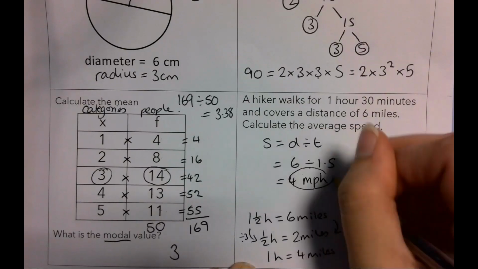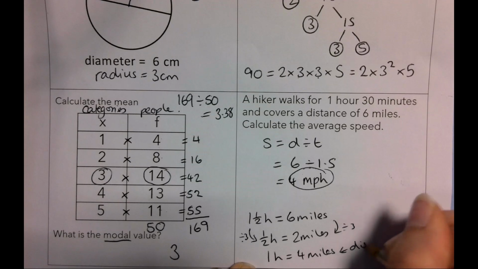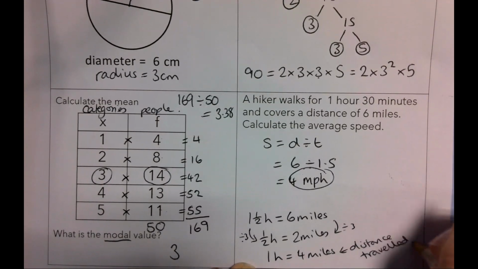That would be our answer. Don't just write 4 miles, because that's the distance travelled, not the speed. Make sure you answer the question you're asked. Okay, hopefully that has helped.